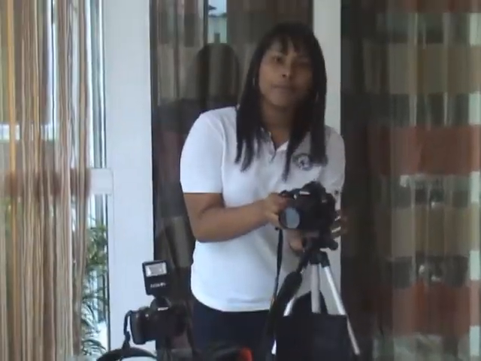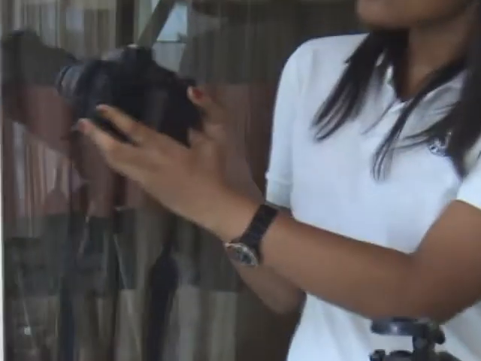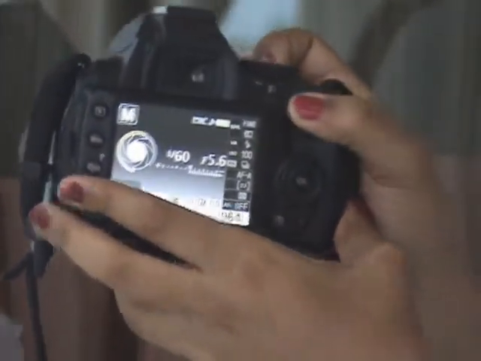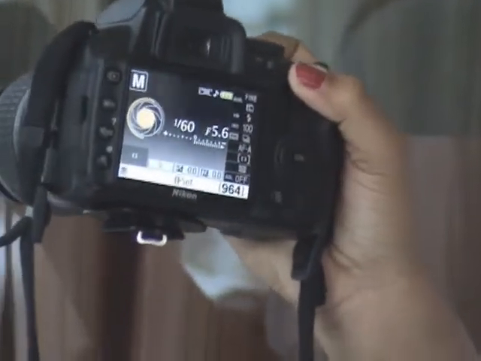Now we're going to talk about the aperture ring. The aperture ring is used to manually select the desired aperture. That's the only function of the aperture ring.